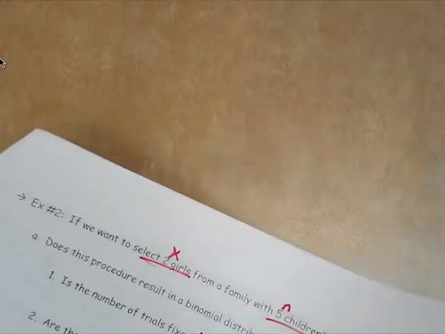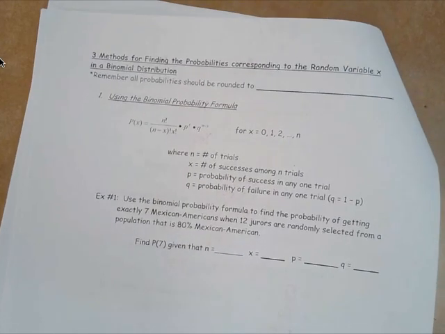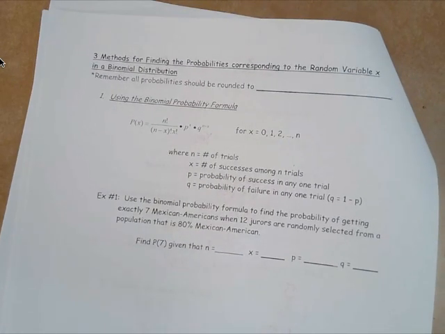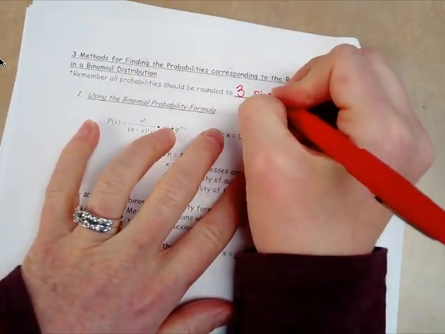Okay, let's keep on going. We have 3 methods for finding the probabilities corresponding to the random variable x in a binomial distribution. Remember, all probabilities should be rounded to 3 significant figures.